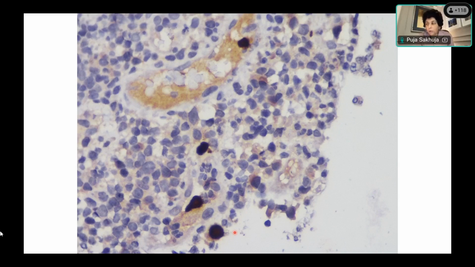And what is the common condition in which we look for CMV colitis in adults? The common condition in which we routinely have to look for CMV colitis in adults.